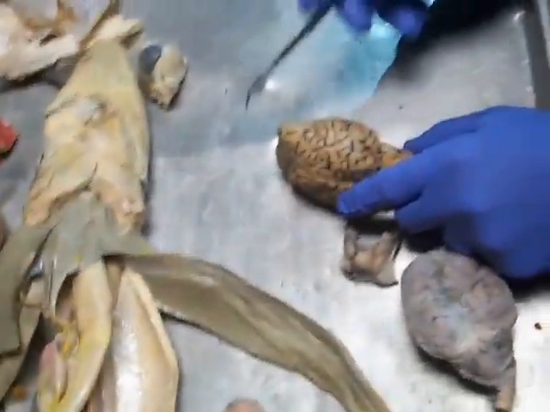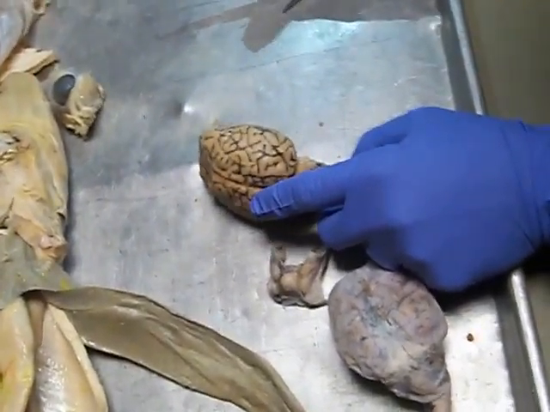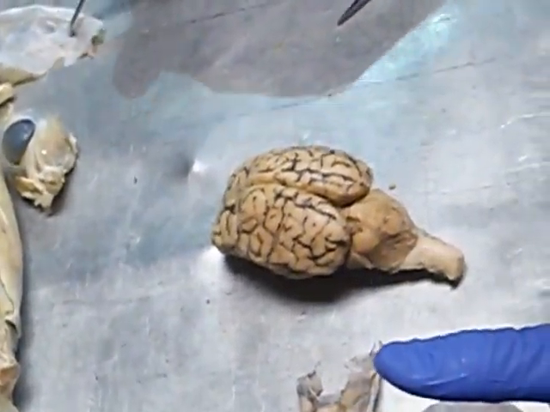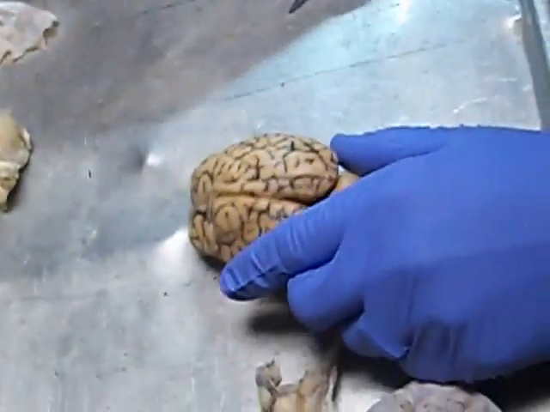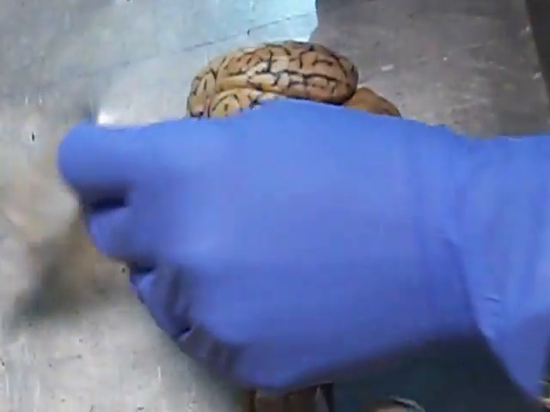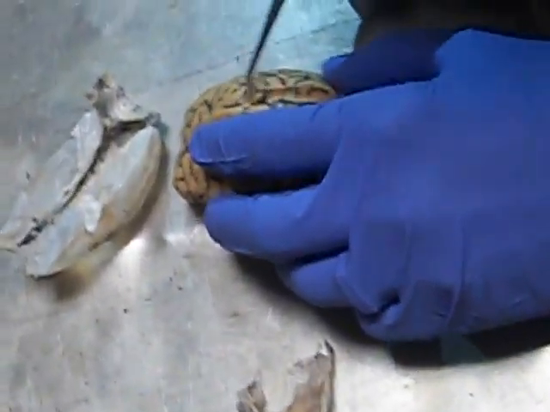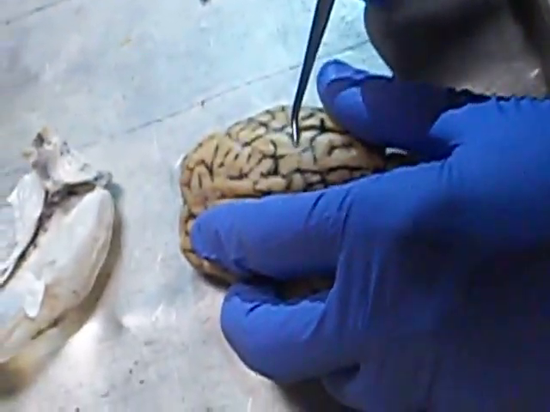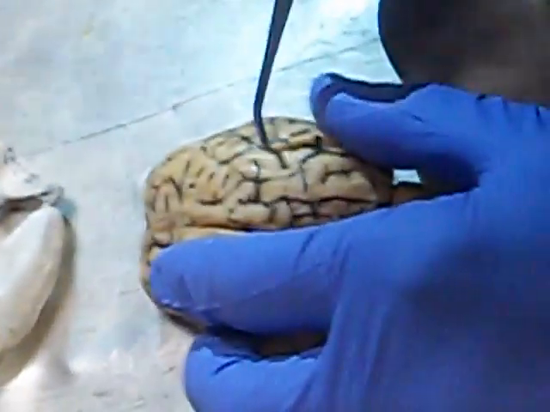When you're looking at the brain right here, I took the meninges, this tough covering, the outer one, off. This is the dura mater. The arachnoid layer is between the dura mater and the actual brain itself. And on the brain is this thin connective tissue right here.